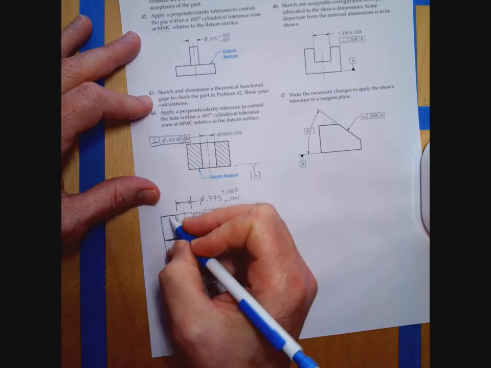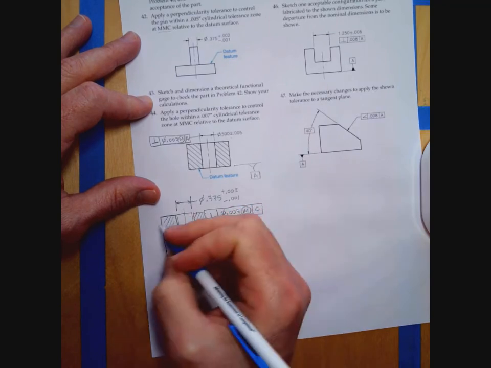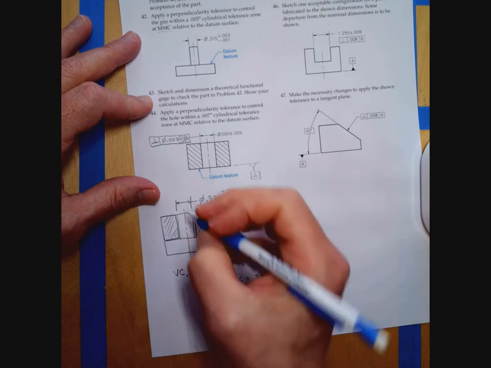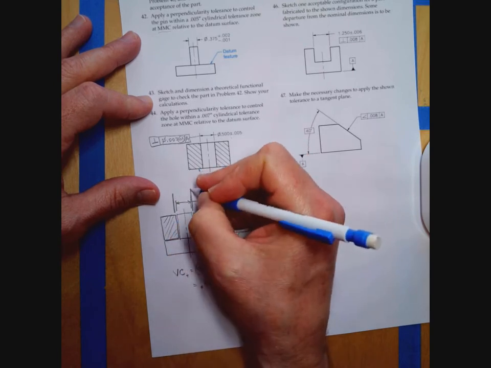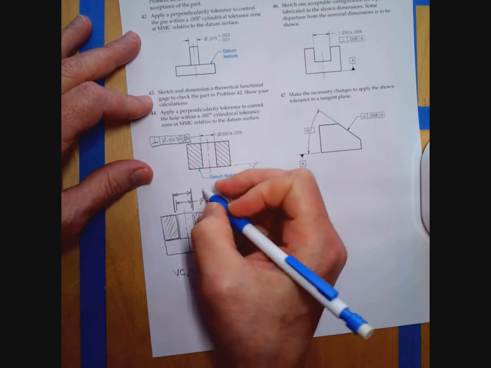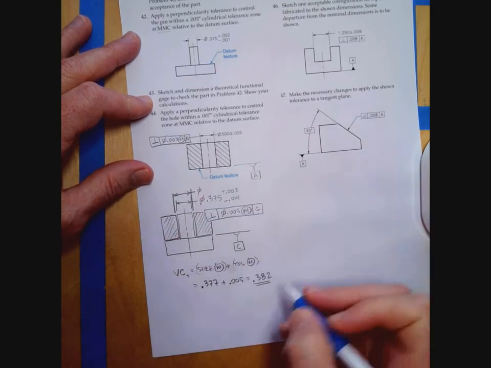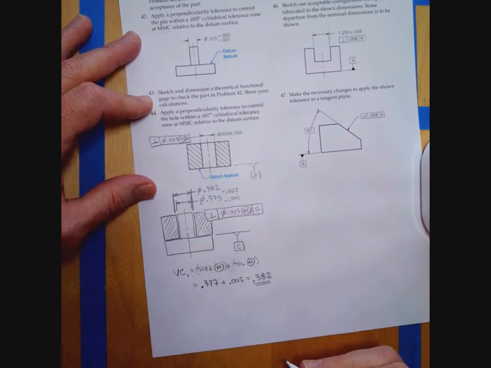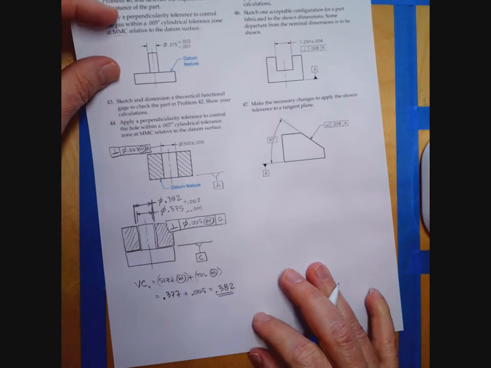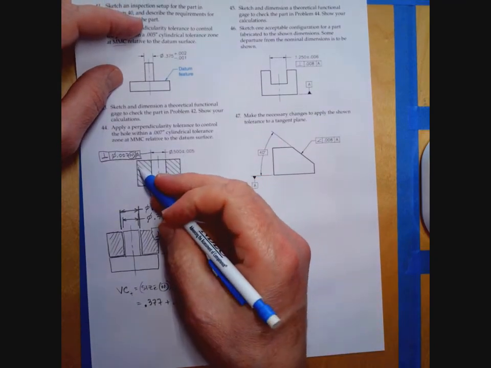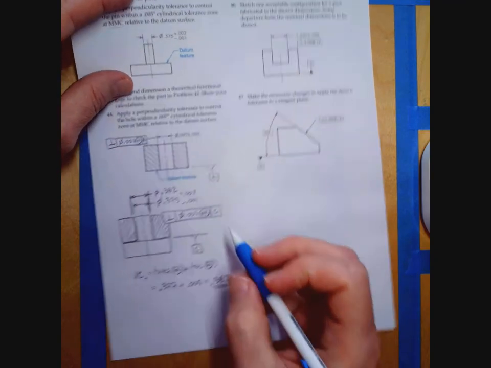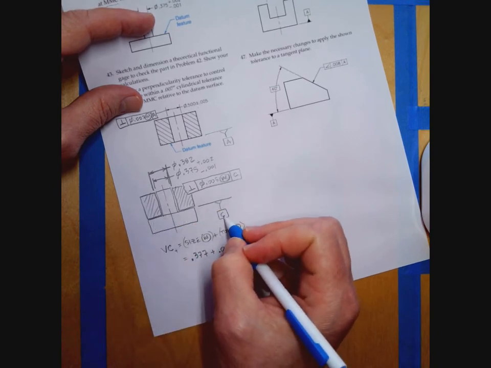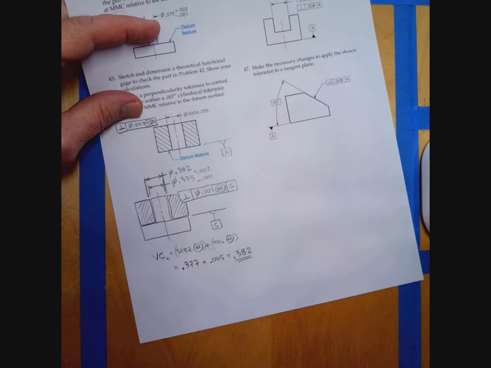So let's say it was going to be like a cylinder with a hole in it, and the hole right here is going to be a diameter of 0.382. Okay. Likewise, oh, and notice that this would rest right on datum C, this feature.